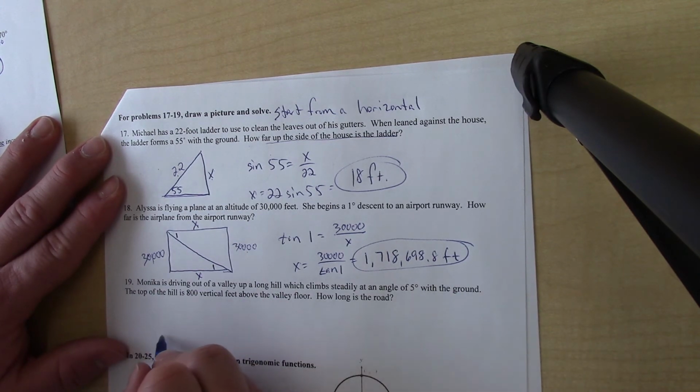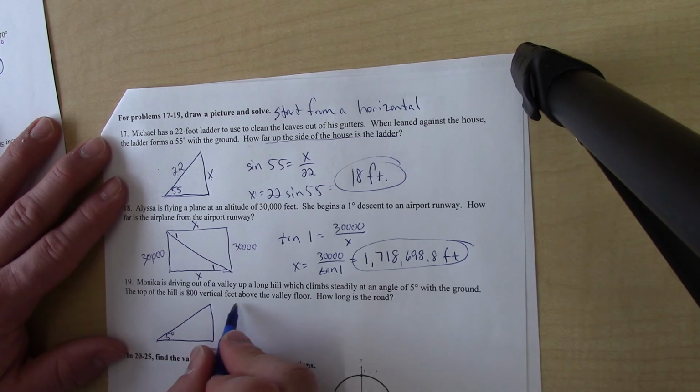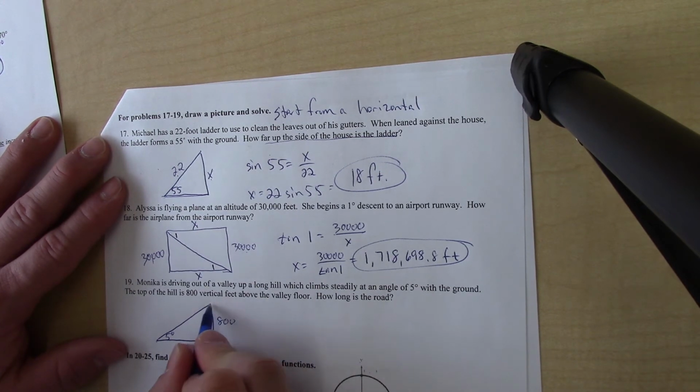Monica's driving up the long hill, so I've got my long hill here, which has an angle of 5 degrees with the ground. Again, that has to go here. It can't go here because it doesn't start from a horizontal. The top of the hill is 800 vertical feet above it. Vertical means up and down.